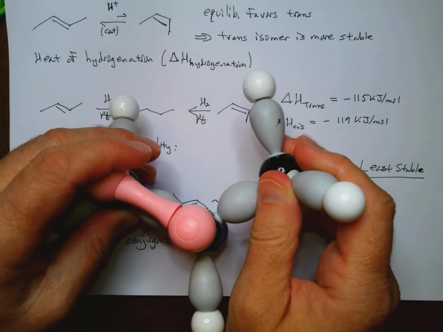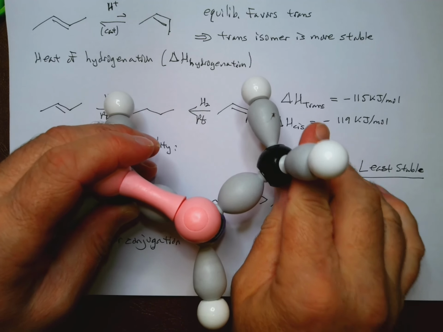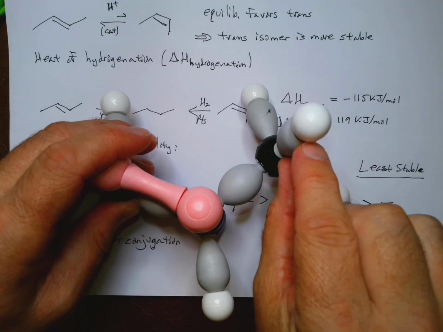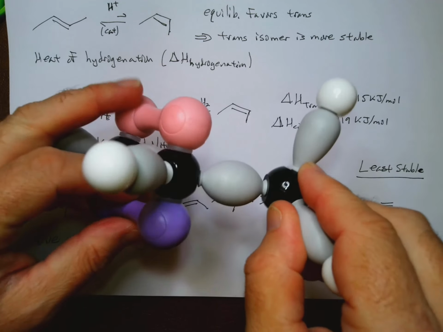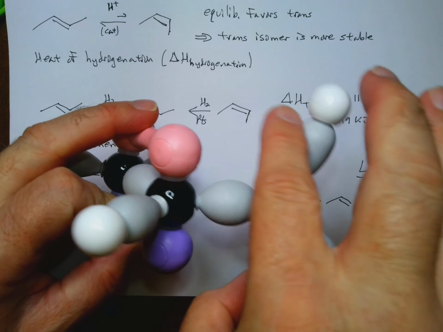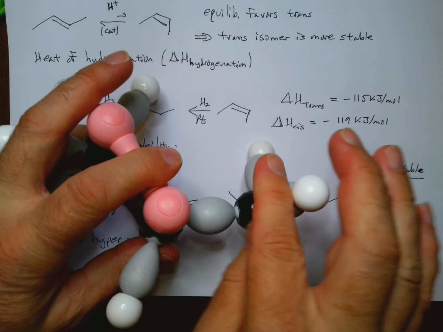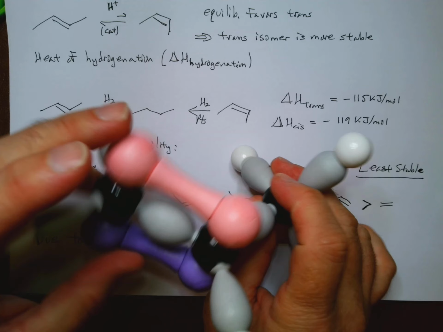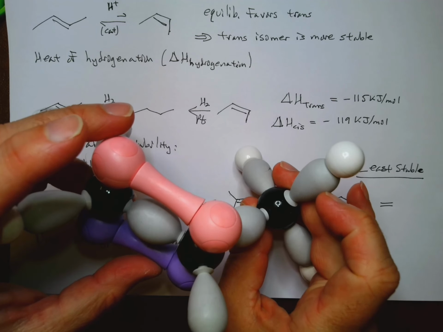But when we have a potential overlap between a p orbital and an orbital that's not a p orbital, right here, this p orbital could have some overlap with this one here. Again, these are not quite to scale, but there is an interaction, and that's what's called hyperconjugation.